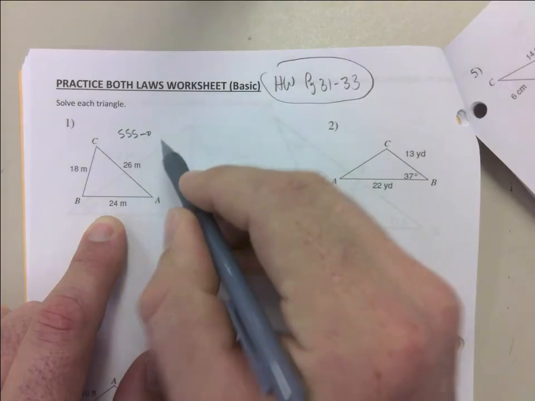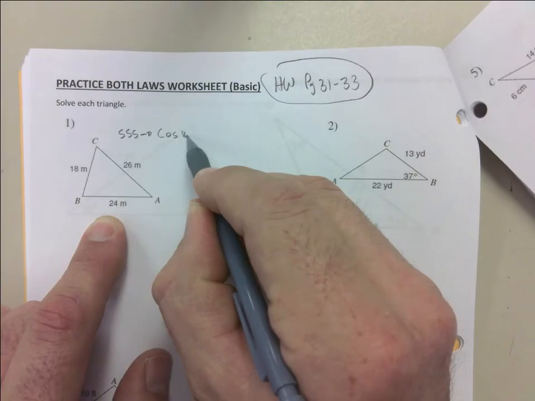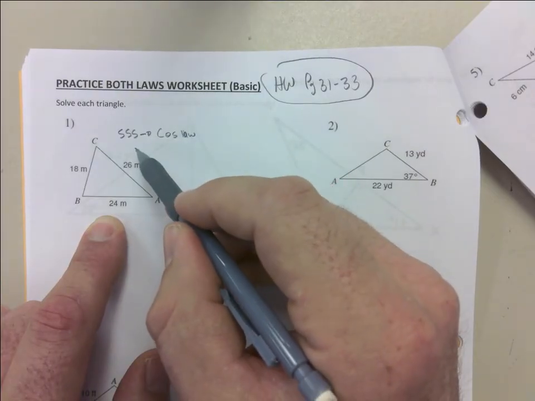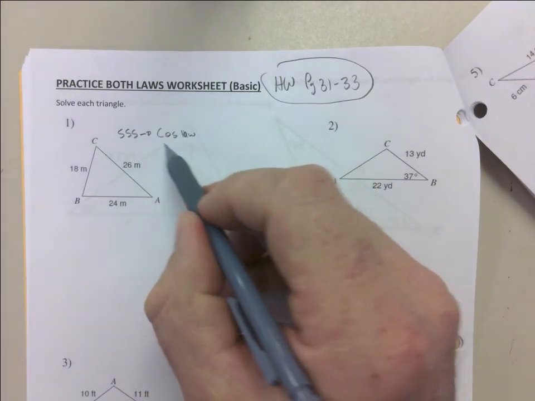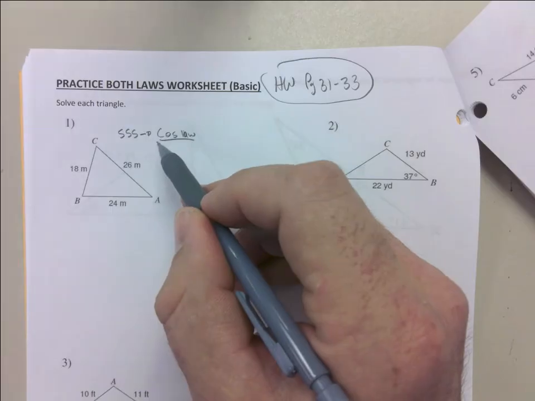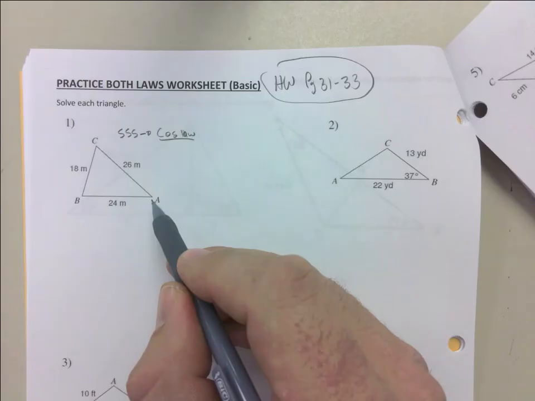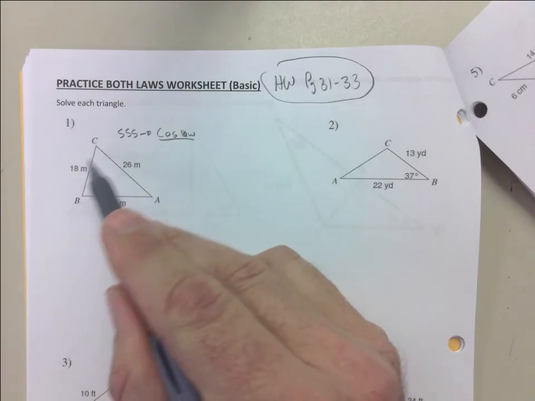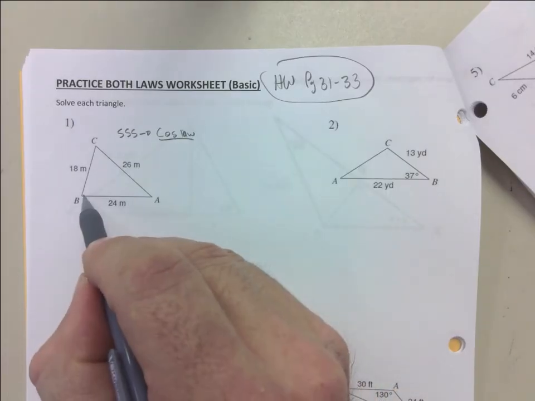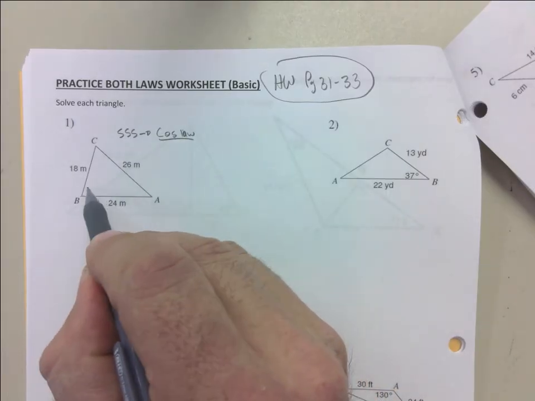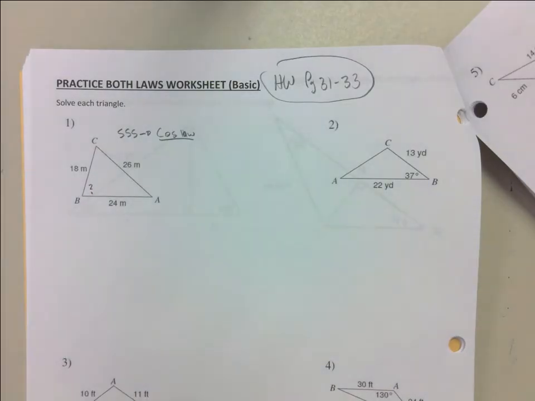Some students tell me, oh, I need to use SSS on this one. You're close, but you're actually using cosine law, right? SSS is just to identify it. So watch this. Let's put a question mark. Which one am I going to ask you to solve if it's SSS? Which is the first one you're going to solve for? Angle B, correct? Because it's across the longest side. Put a question mark there. That's all I want you to do on that one.